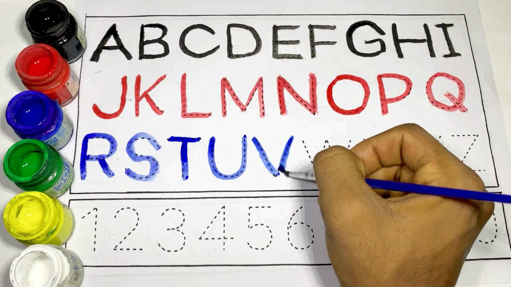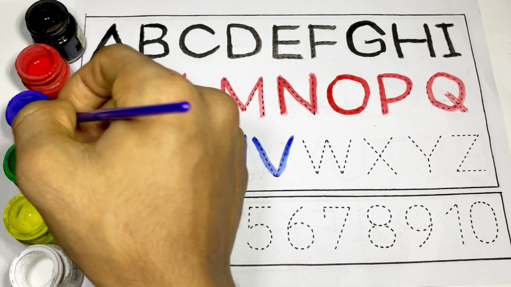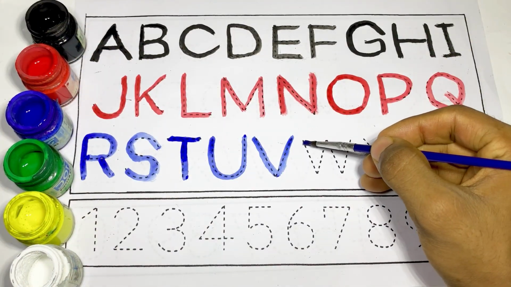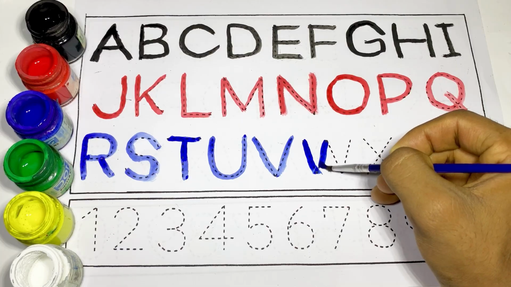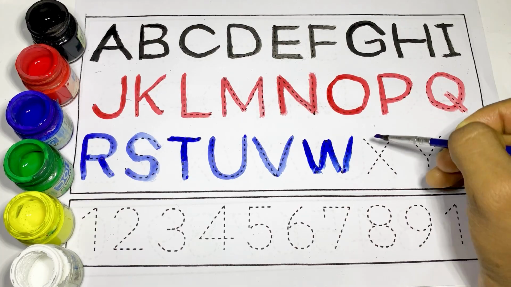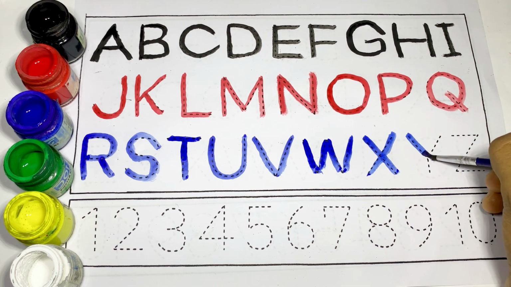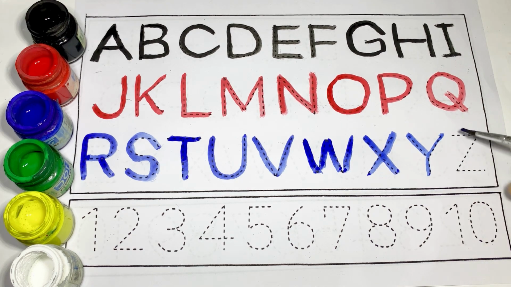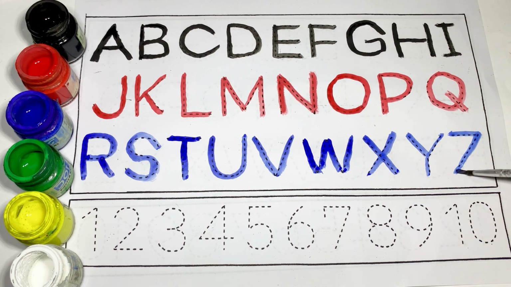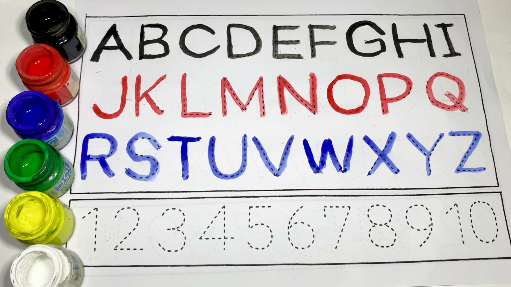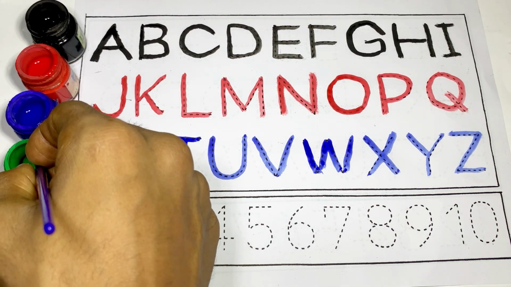V. V for van. Kids, again use blue color and draw W. W for wallet. X. X for X-ray. Y. Y for yak. Z. Z for zebra. Kids, now numbers, and first we read 1 and use green color.